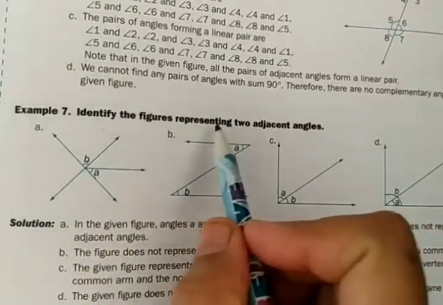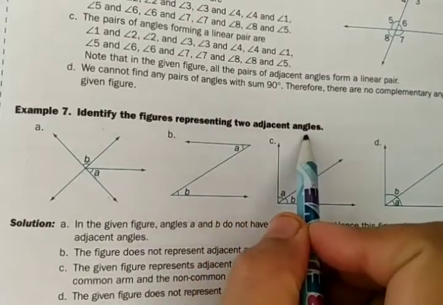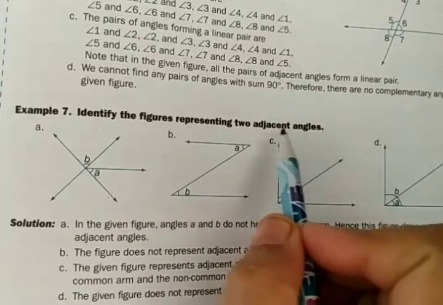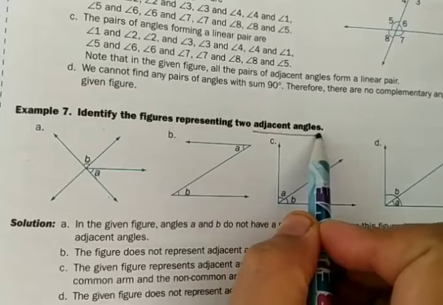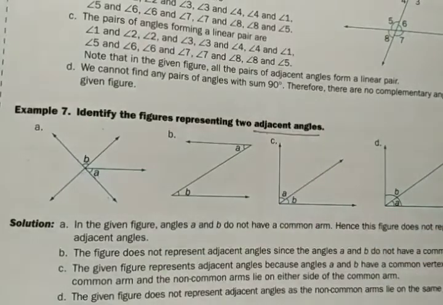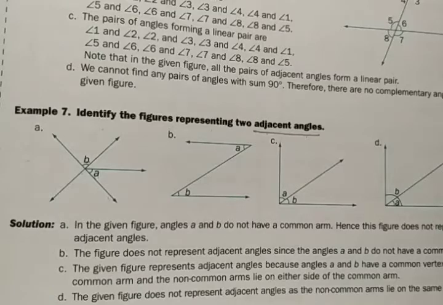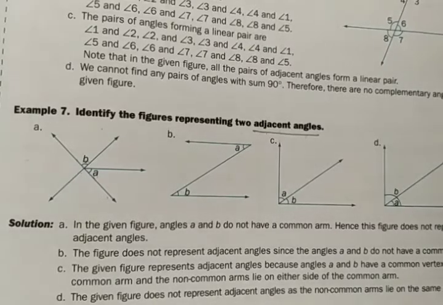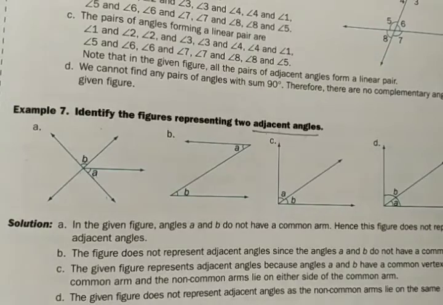Identify the figures representing two adjacent angles. So, as you know, which angles are said to be adjacent angles? The angles those who have a common vertex, right? And they must have a common arm, and the non-common arms are on either side of the common arm. Such type of angles are said to be adjacent angles.